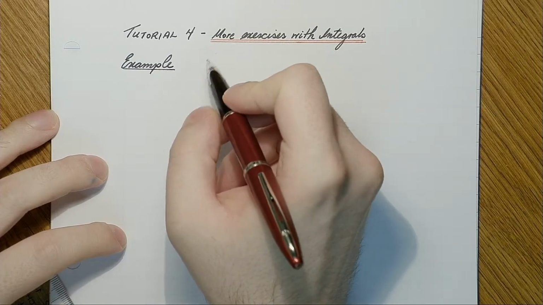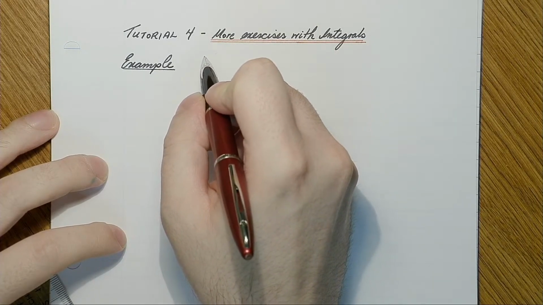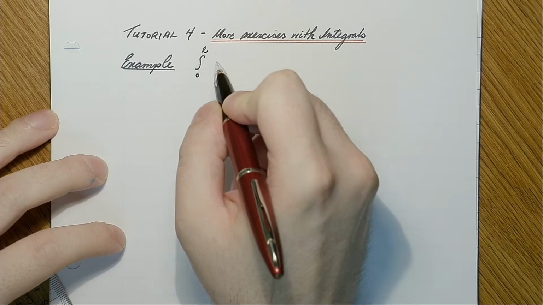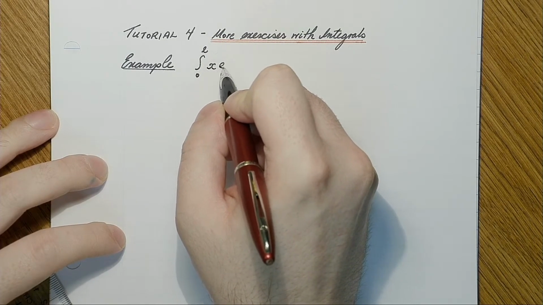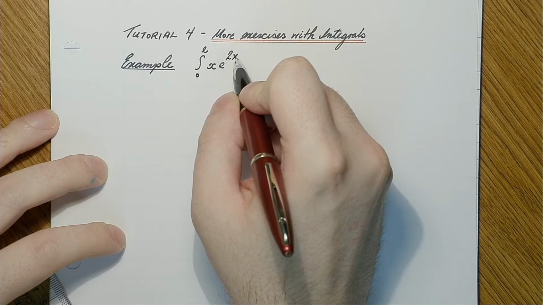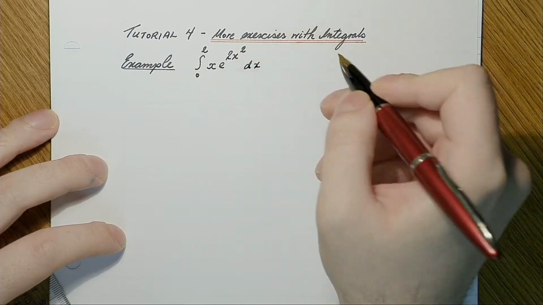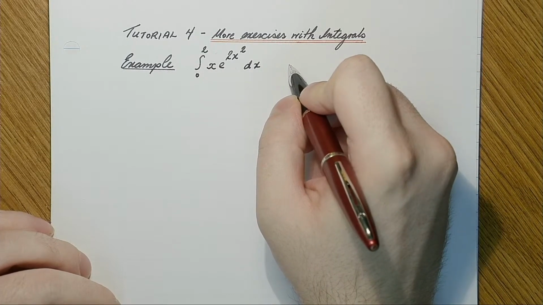Okay, so in this one, we're going to evaluate the integral from 0 to 2 of x e to the 2x squared dx. And we're going to use the substitution rule.